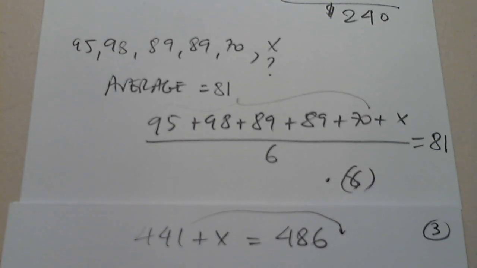Does it say the next 2 tests? I remember this one being a little bit tricky with the wordplay. So hold on. The student scores on 5 tests are these. What must the score be on the next test so that the average is 81?